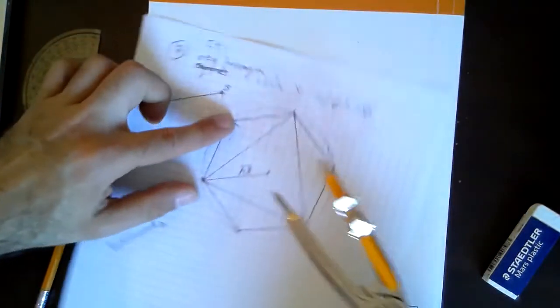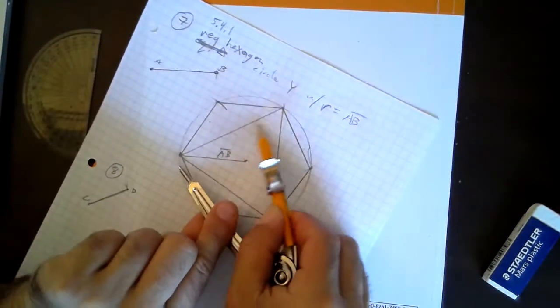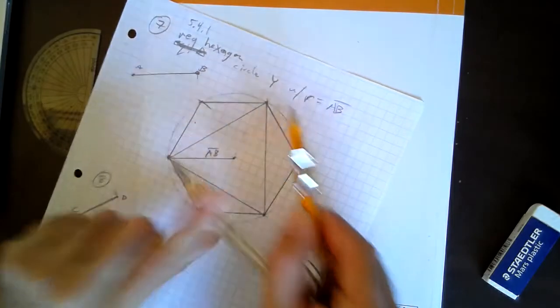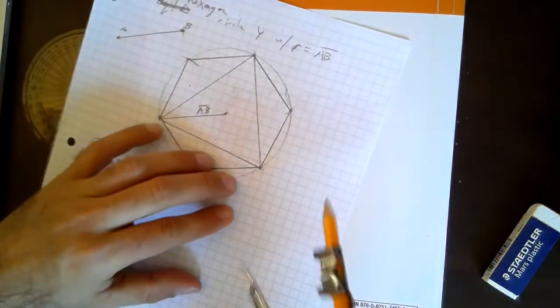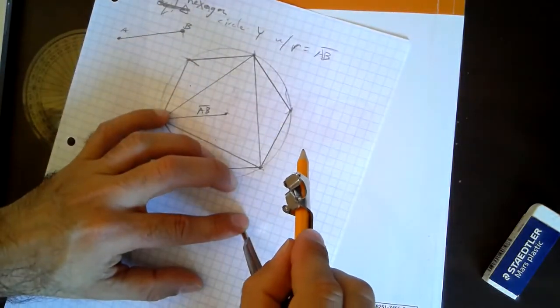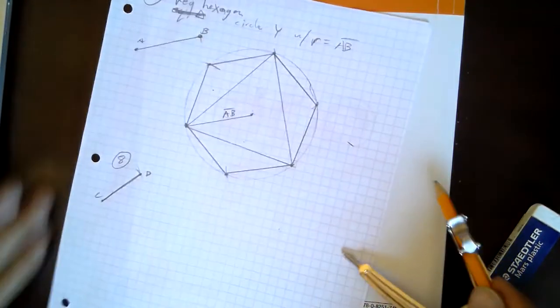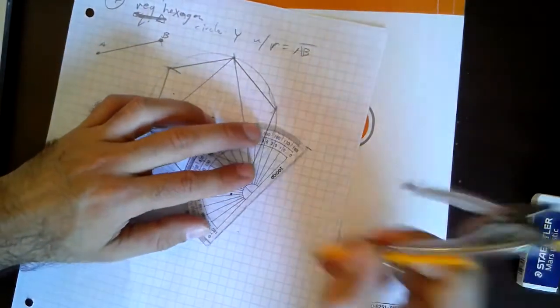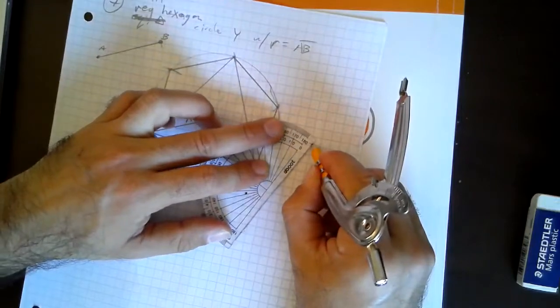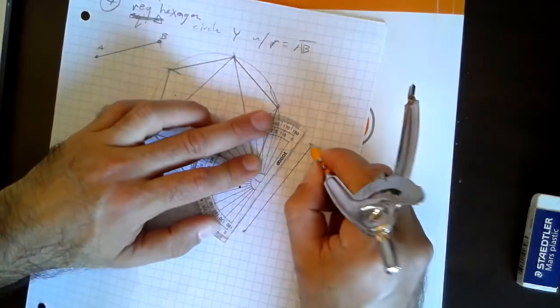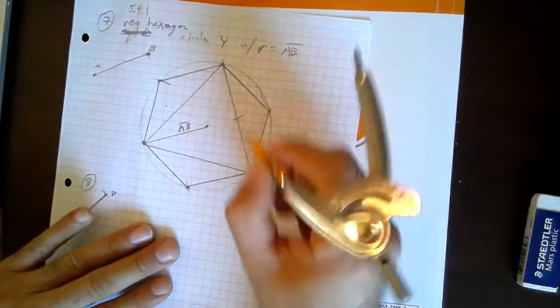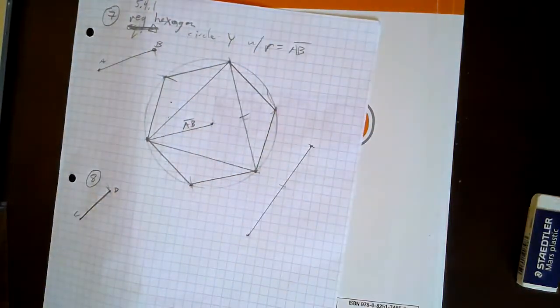If I needed to copy this length right here, I would open it to this length, make a point to start, and make an arc over here, and then just connect. Okay. So it's all a matter of using this as a measuring tool. So this right here is the same, whoa, that's a bummer, I have to sharpen my pencil here real quick, as the same as that equilateral triangle side.